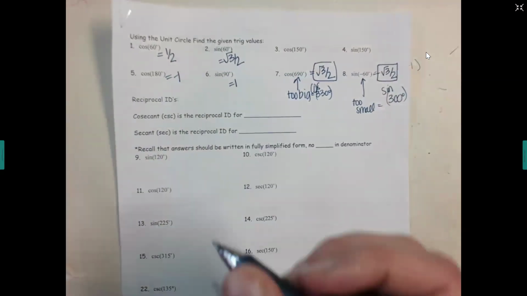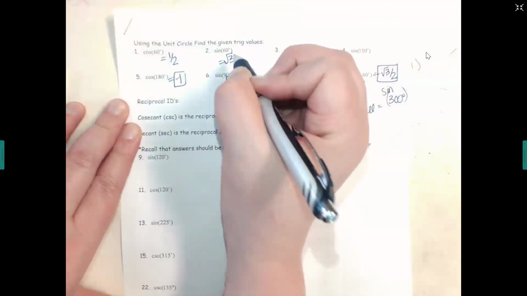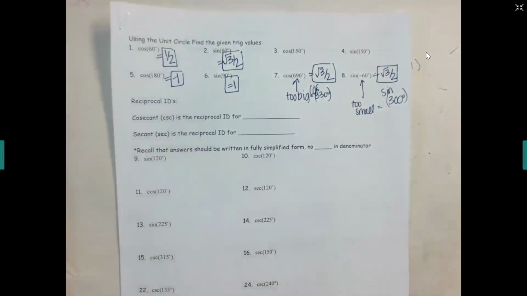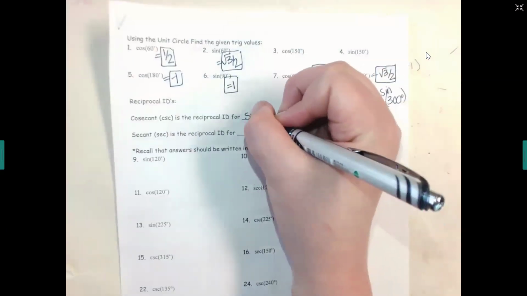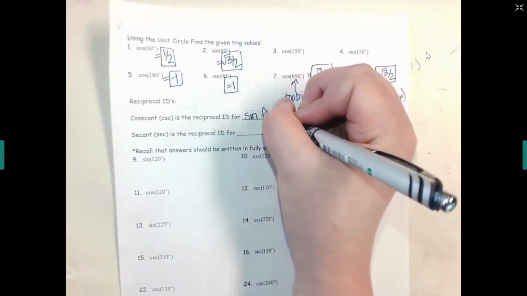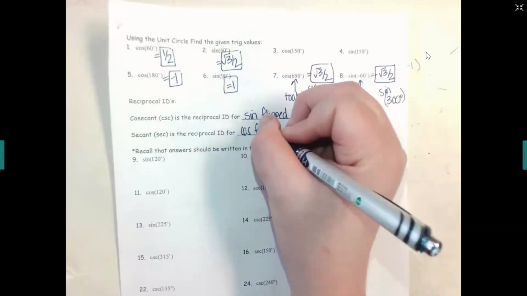All right, so let's get into the new stuff. So you had sine and cosine, and then each of those has what's called a reciprocal identity. Remember, reciprocal identities basically just mean you're going to flip. So if I want cosecant, that's going to be sine flipped. Okay, and then secant, that's going to be cosine flipped.